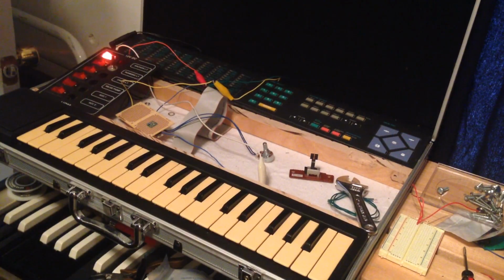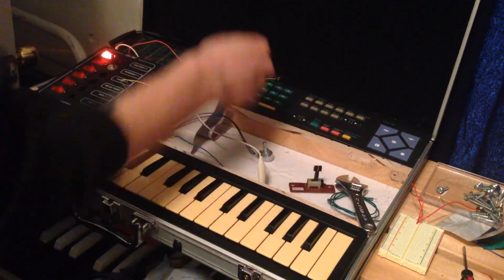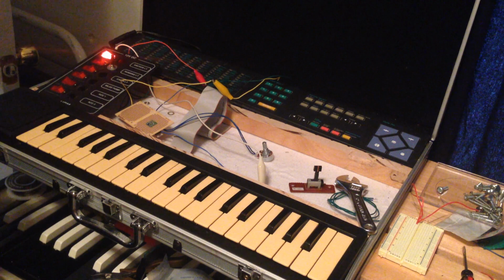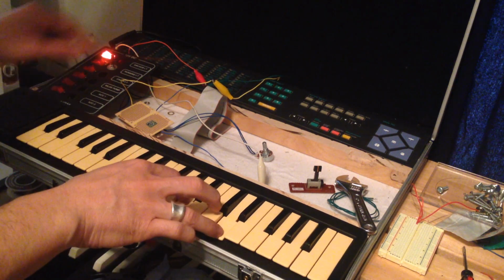Okay, so I moved the speaker down to the bottom. I detached this switch and attached the power to the control panel. I got the module all hooked up, and I put a switch here for the divisions.